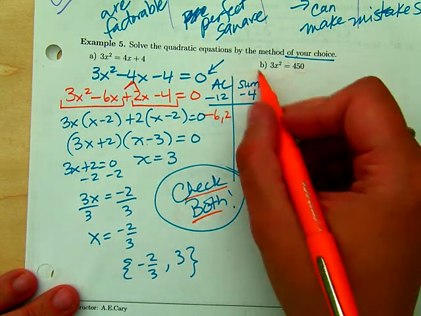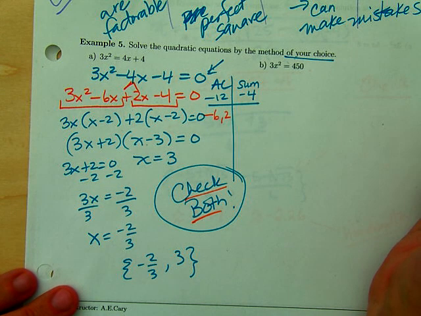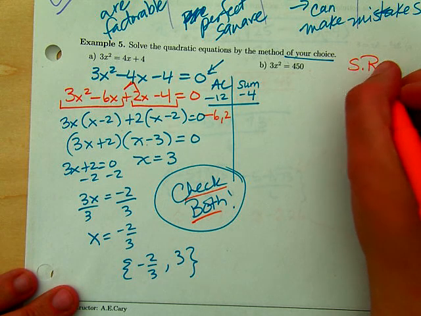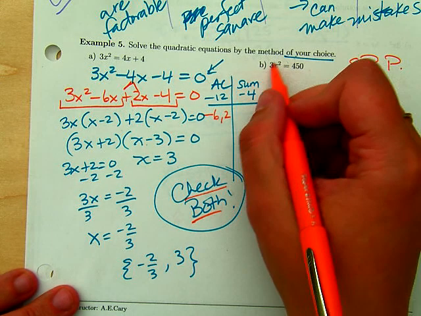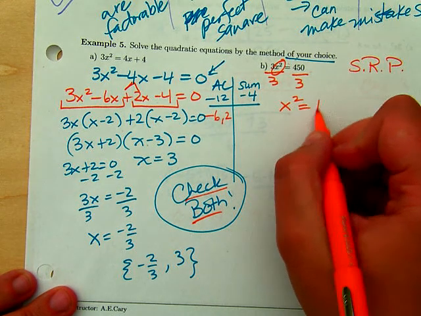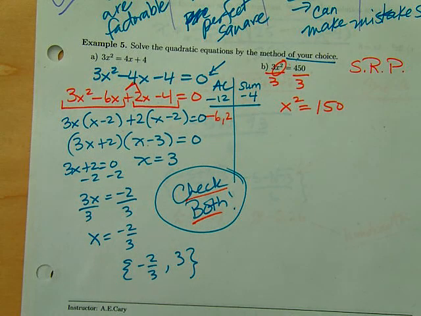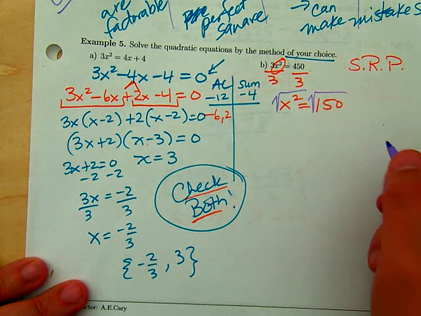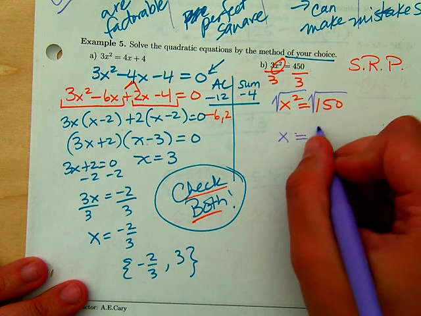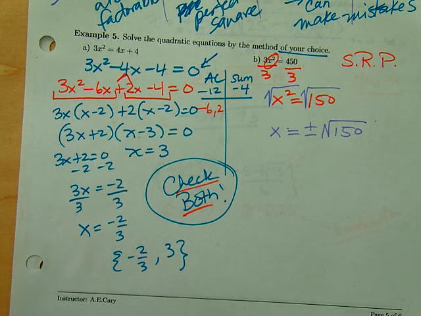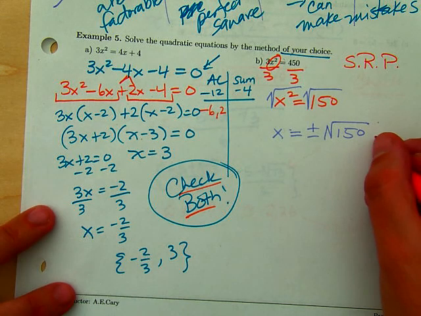Here on this one, what method would you choose for this second problem? I would choose the square root property because I can isolate that x squared. So I'm going to divide by 3. I get x squared equals 150. Now the easiest thing I can do to get x by itself is to take the square root. X equals plus or minus the square root of 150. Can we simplify radical 150? Yes, we can.